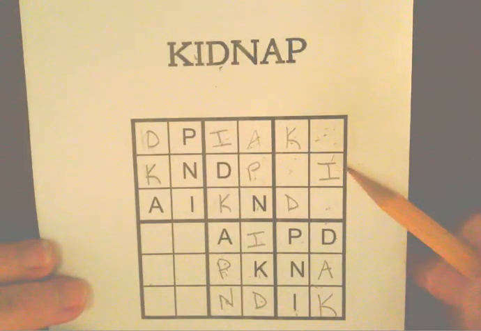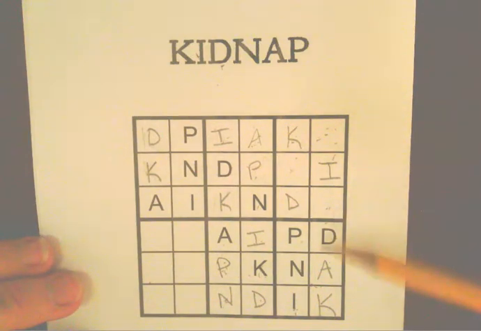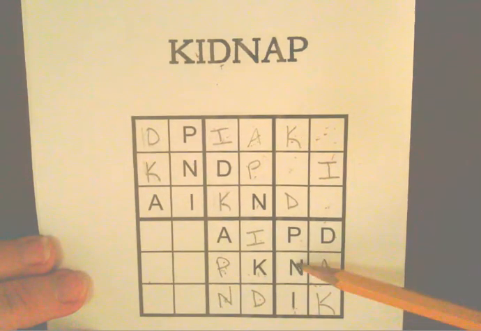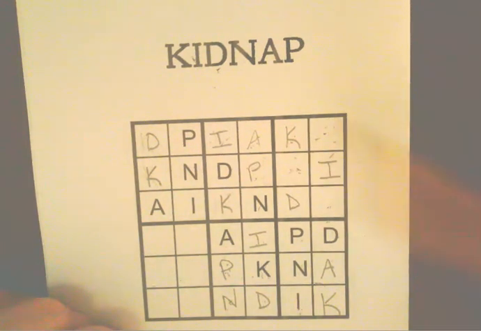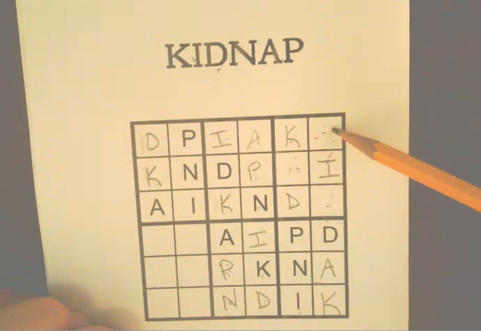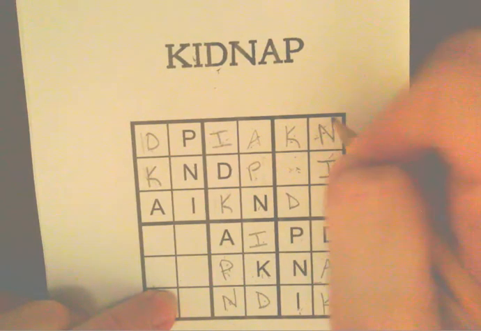Okay, so I have a K, I, D, and then I have my N. So I see here I have an N, so it can't be right here. Okay, so it has to be on one of these two here. And I'm looking over here, I don't see an N. Over here, I do have an N, so he's off limits. So it has to be right there.